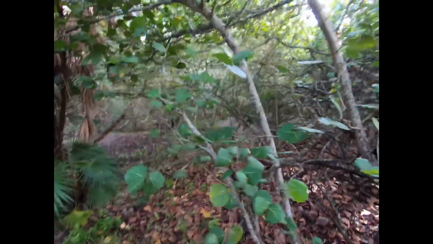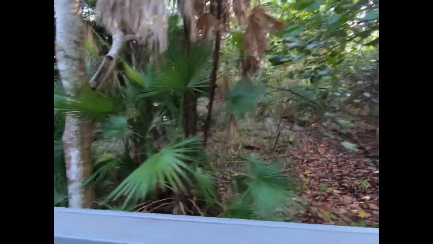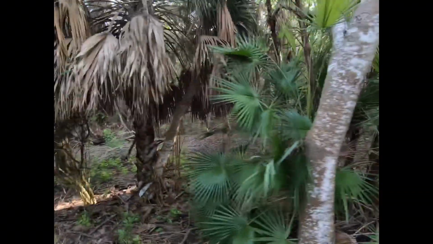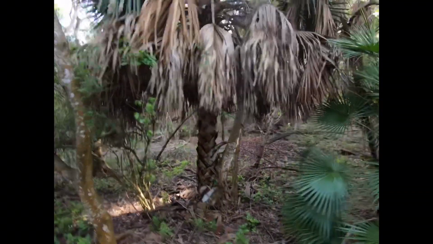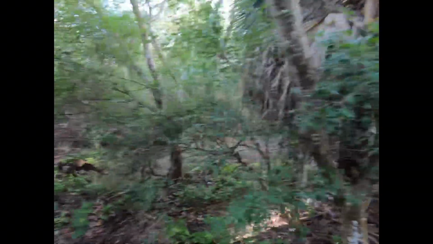So again, it's a lot of coastal species. We're seeing a lot of sea grapes. We're seeing some older mangroves. We've got some different types of scrub oaks. We've got our palmettos and other common coastal ecosystem species growing in this interior ecosystem.